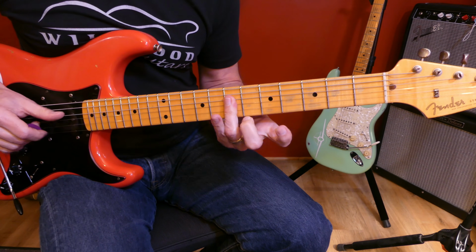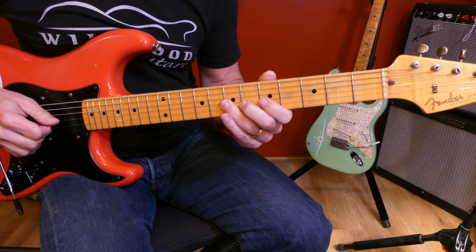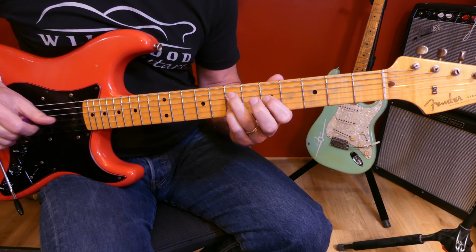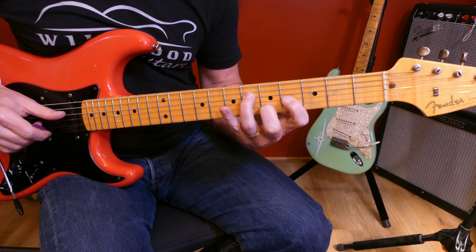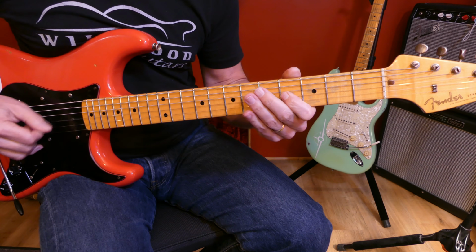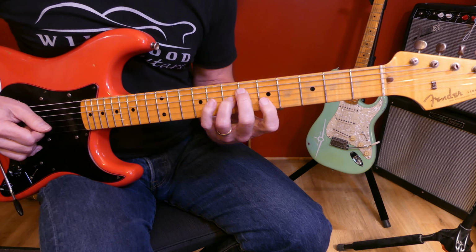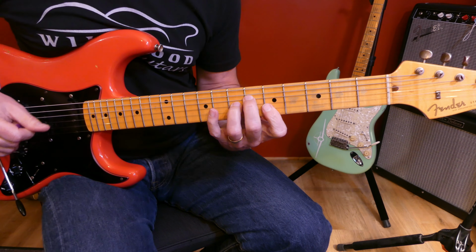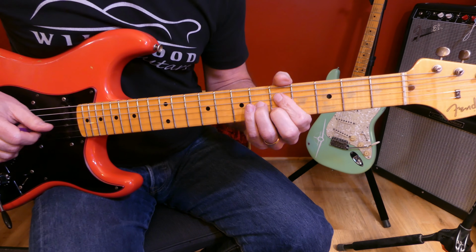Here's our D chord. We're going to take that root down a whole step for D7. And here's our E chord. Now this one we're going to take the fifth up a step and a half for E7. So using these triads, look at this chord progression.